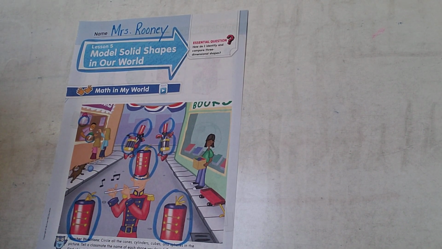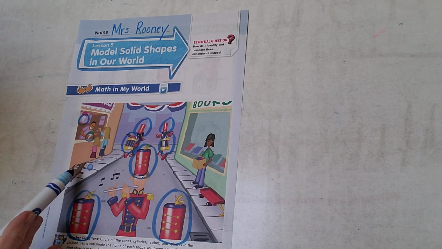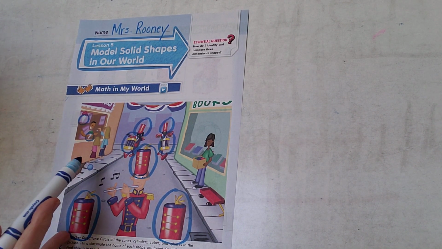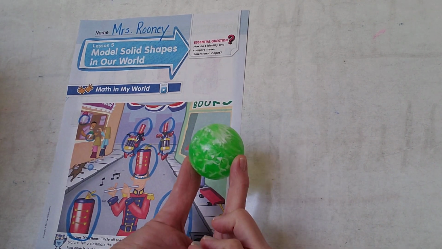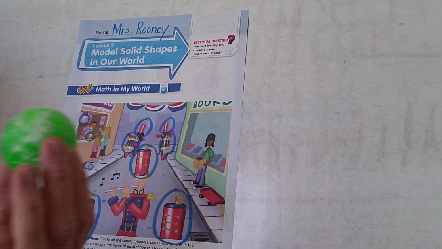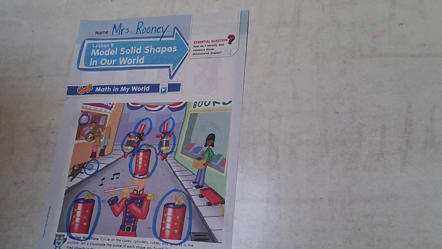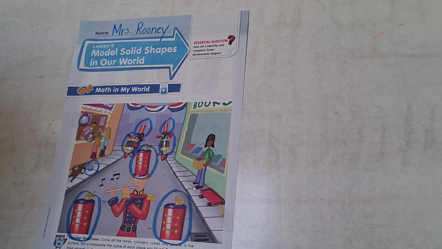Okay, how about what's right near the dog? What's right near the dog? A ball. Which of our solids looks like a real life ball? Were you going to say a sphere? You are correct. Let's circle that. It looks like a sphere. Very good. All right, let's just look for one more.